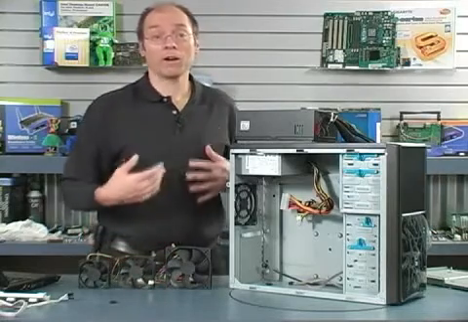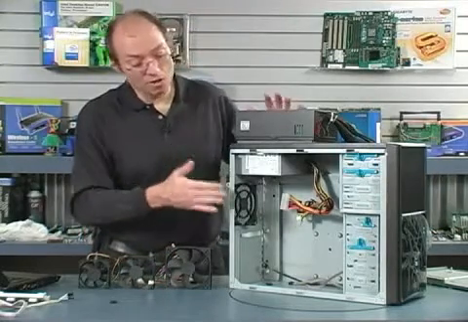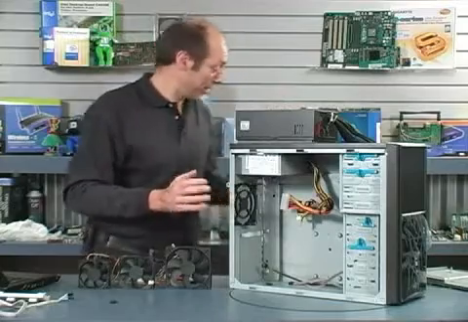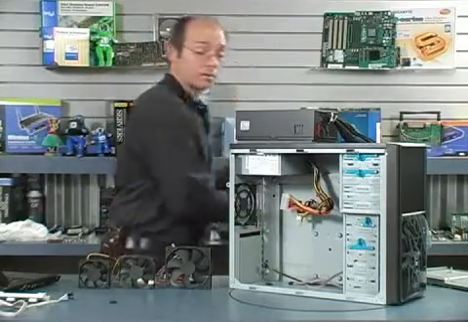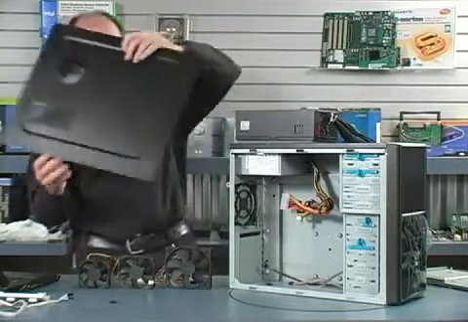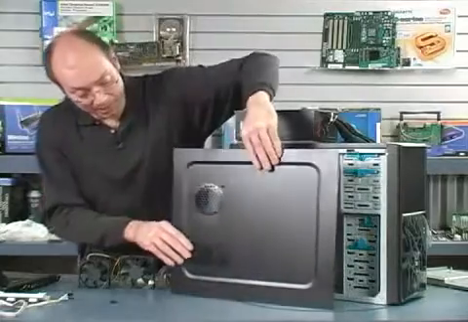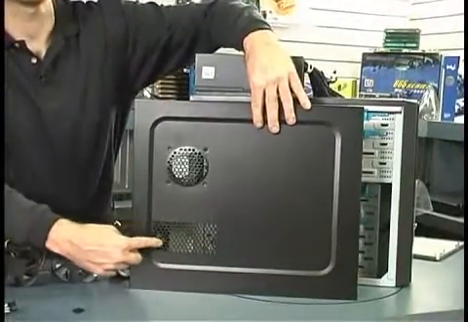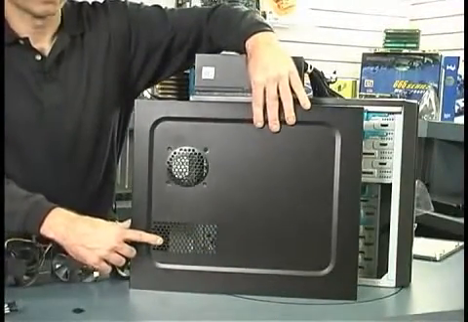Now why do you want more air going out than in? Well, because there are other vents on a case. For example, if I show you the side panel for this case, you can see that it has several vents. There's a vent here. This is a vent for the video card.